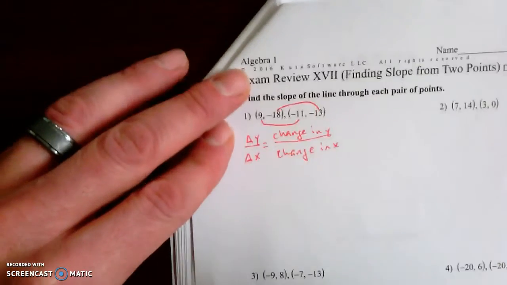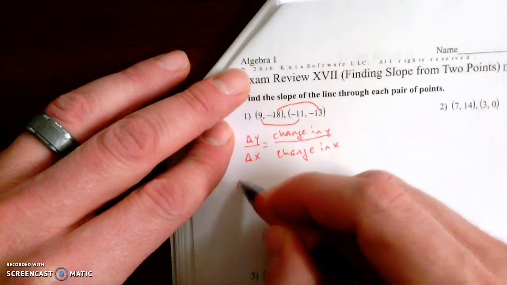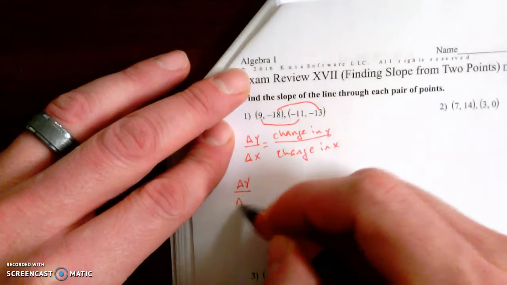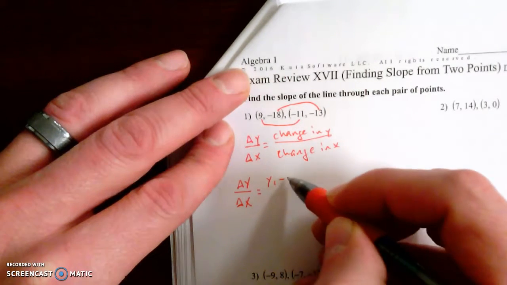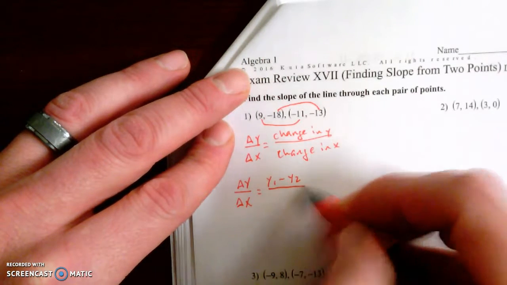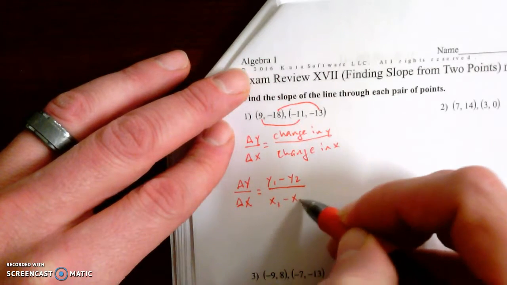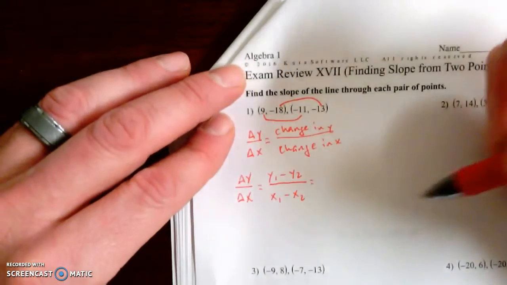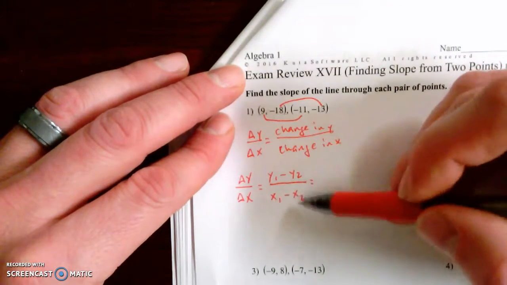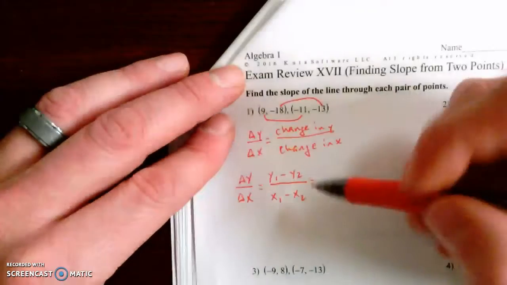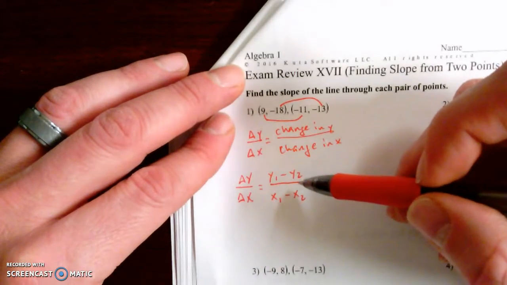There's actually a simple formula for this. It goes delta y over delta x equals y sub 1 minus y sub 2 over x sub 1 minus x sub 2. And you might see this formula in other forms. It might be x sub a and x sub b, y sub a, y sub b, whatever. You might see them switched around, so the 2 comes first, the 1 comes second.